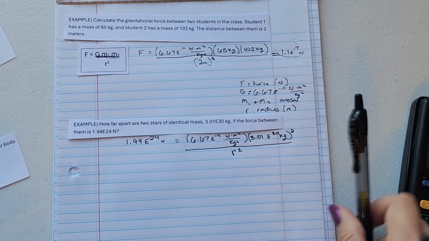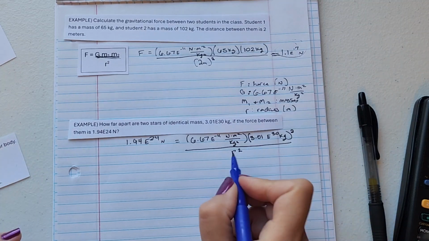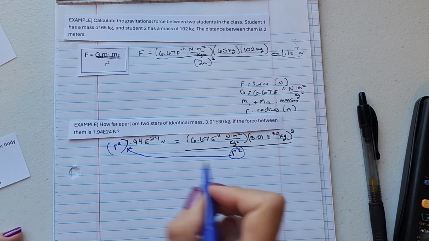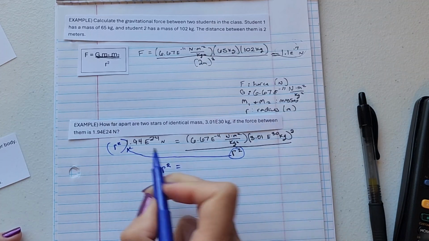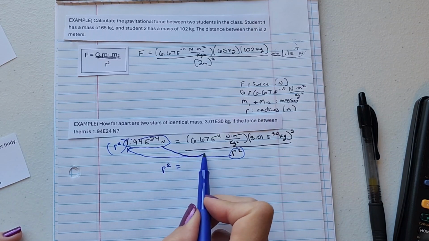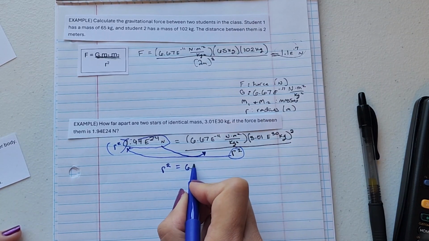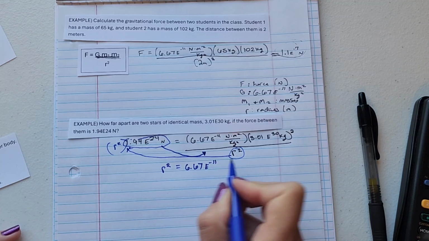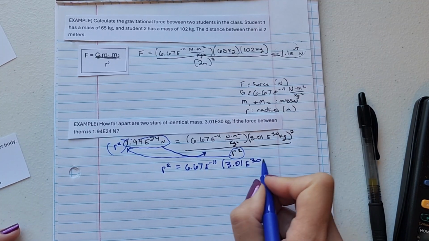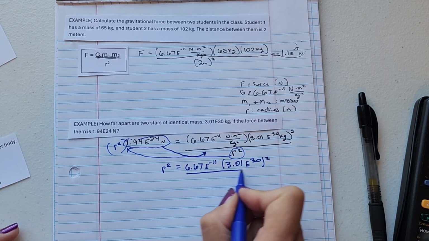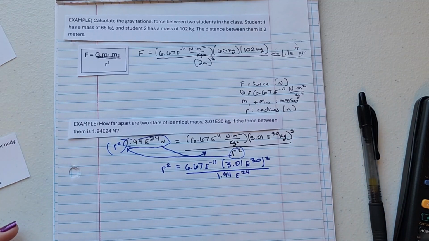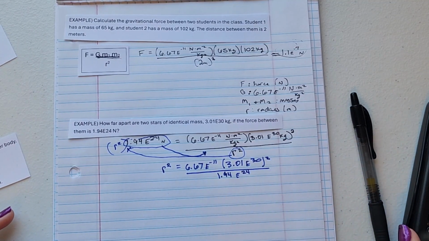To isolate r, we're going to move this over. So multiply by r squared. And we get r squared equals, I'm going to take this 1.94 E24 newtons and divide it over here. So we have 6.67 E negative 11 times 3.01 E30 kilograms squared divided by 1.94 E24 newtons. And then we'll take the square root of our answer.